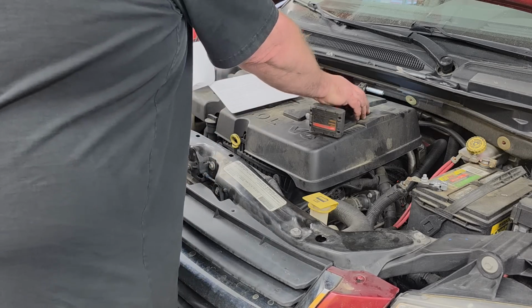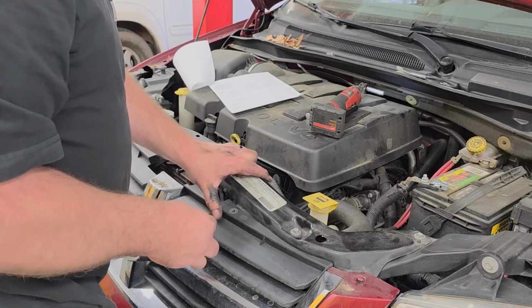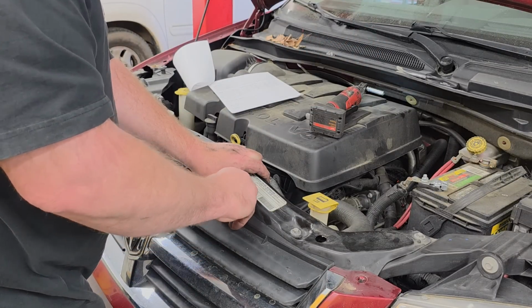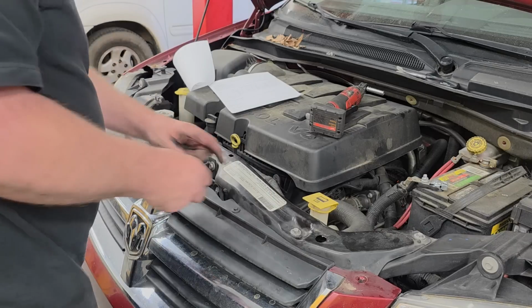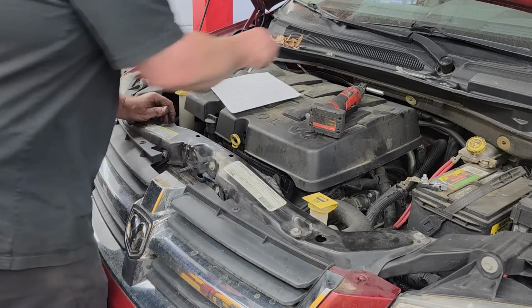So those are good. So now finally we have the 2 push pins that can go in. Here and here.